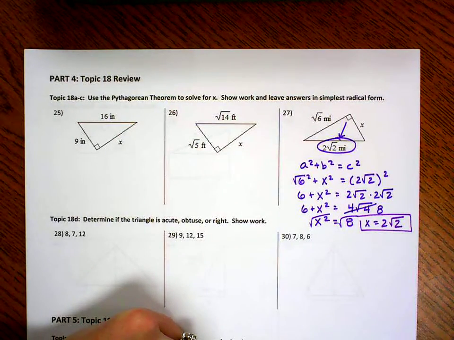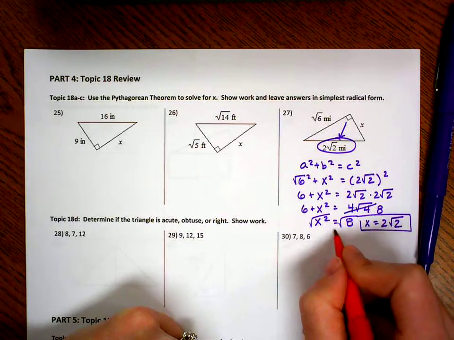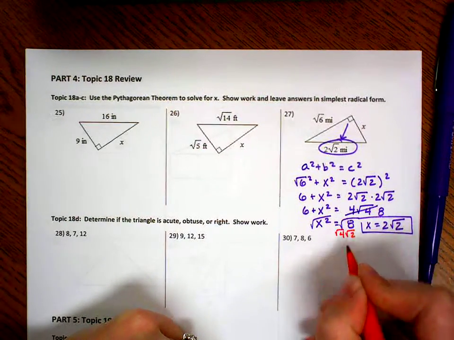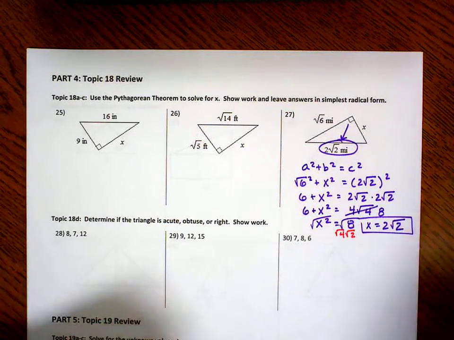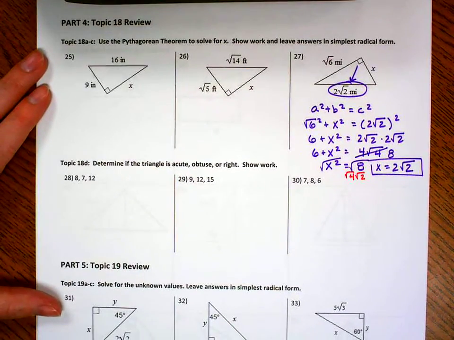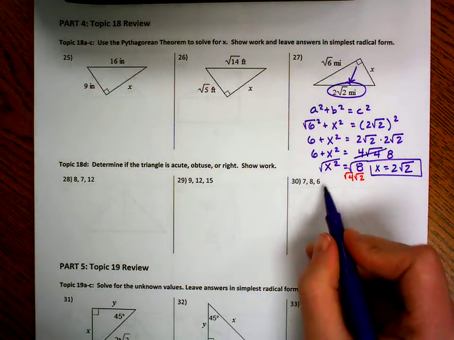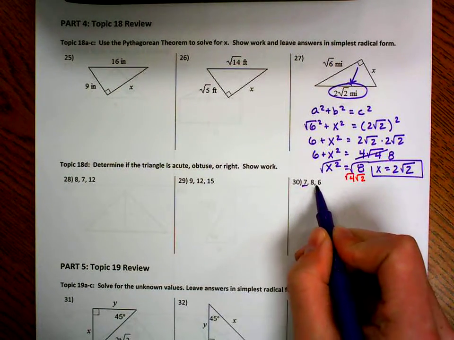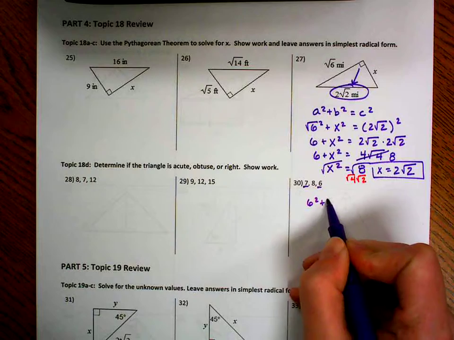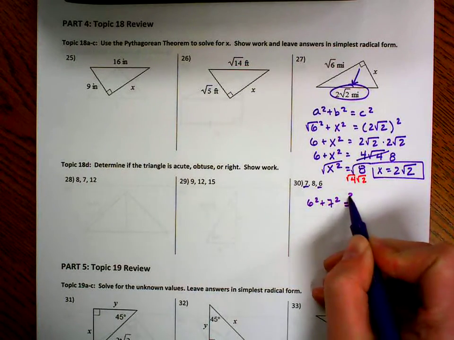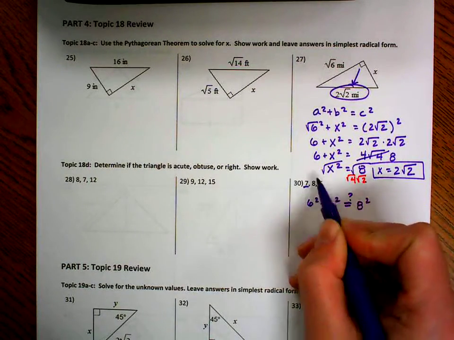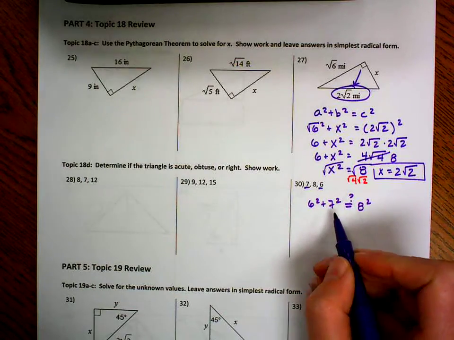And you can think about it a couple ways. Remember, root 8 is the same as root 4 times root 2. Or you can use a factor tree. Okay, let's do one of these together. Why don't we do number 30? So we take the two smaller ones and we say, let's see if it's equal to the larger one, because if it's equal to the larger one, then I'm going to have a right triangle.